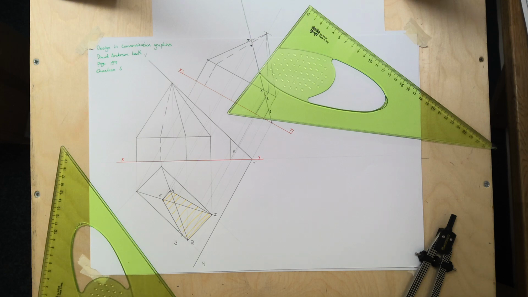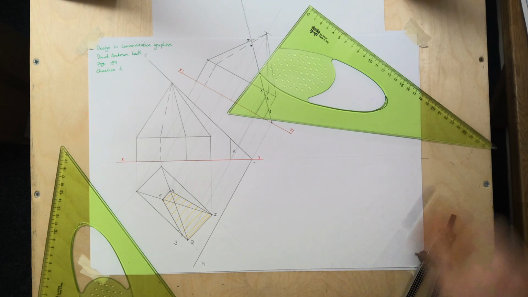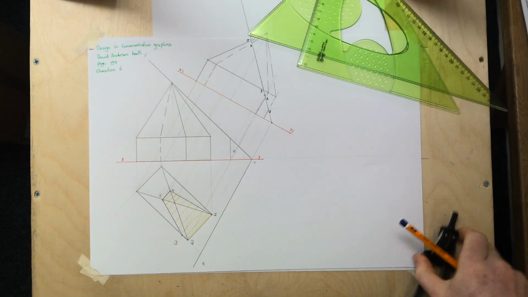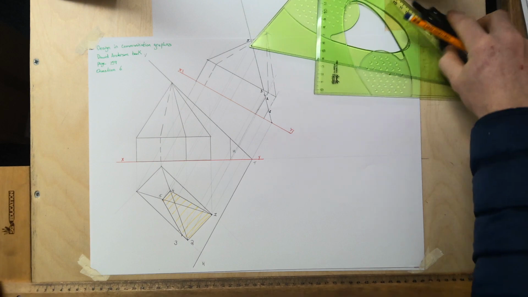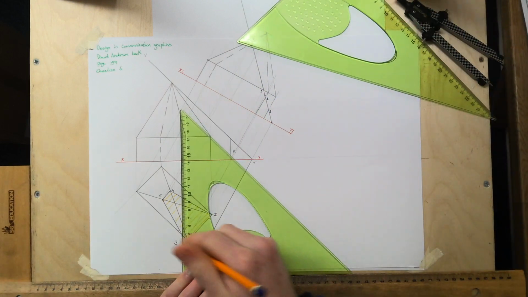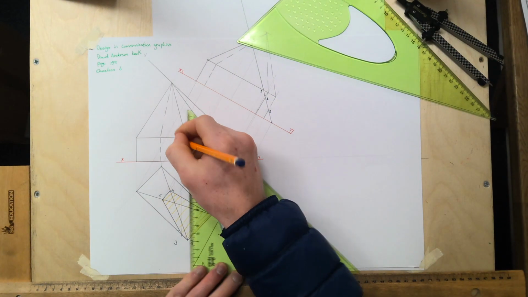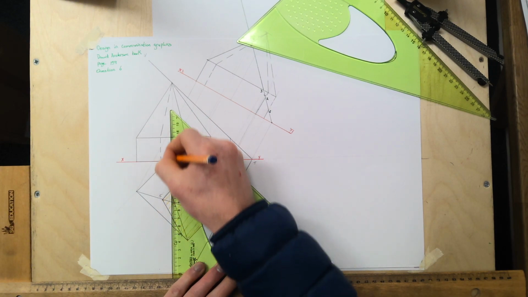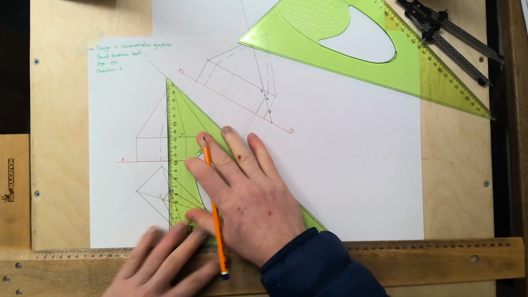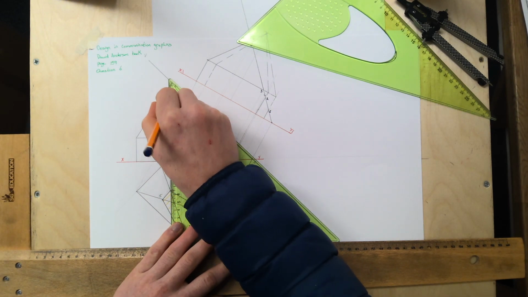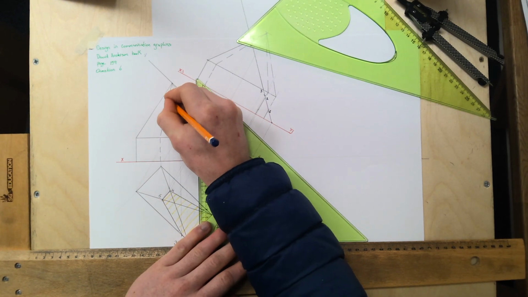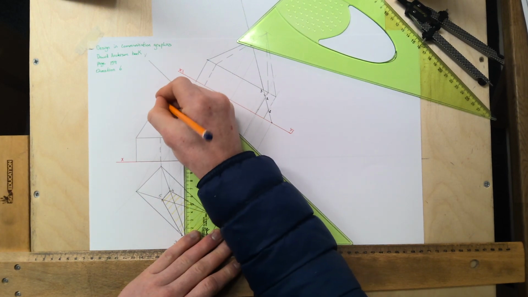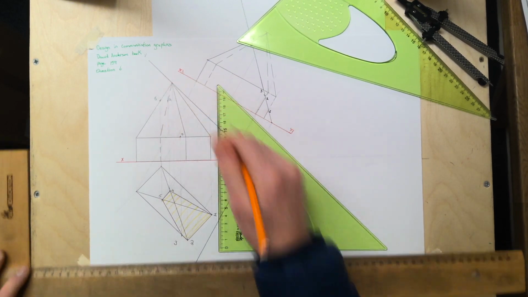To find the elevation, we do the exact same thing. Okay. I'm going to leave 1 and 2 just for the moment, okay? I'm going to deal with all my other points first. So I'm going to bring up 3 here. That cuts that line, so 3. Four is there. 5 is on the front one, which is there. Sorry, 5, 4, 3 bottom.